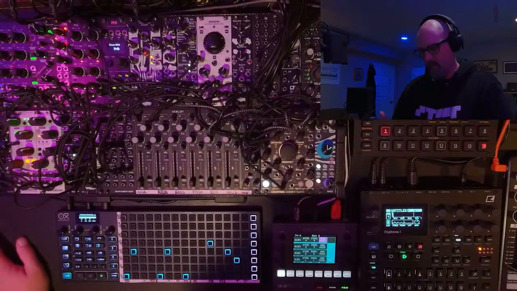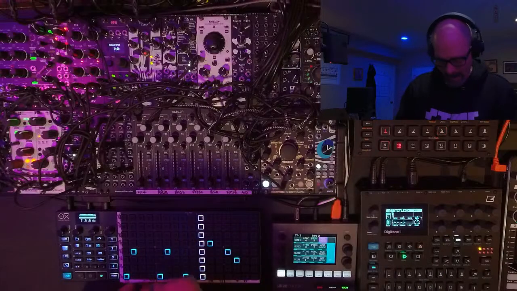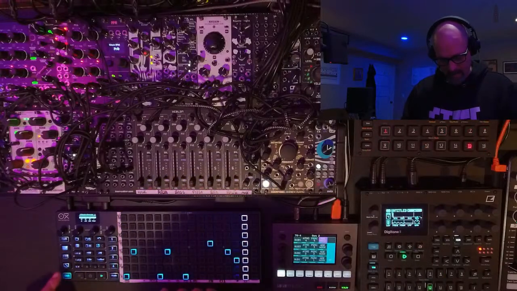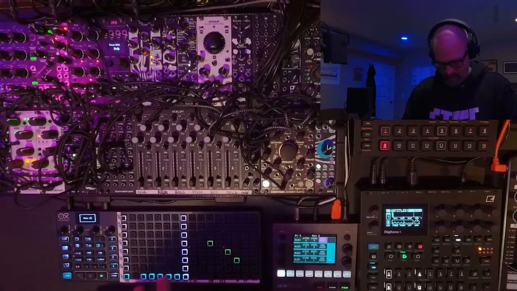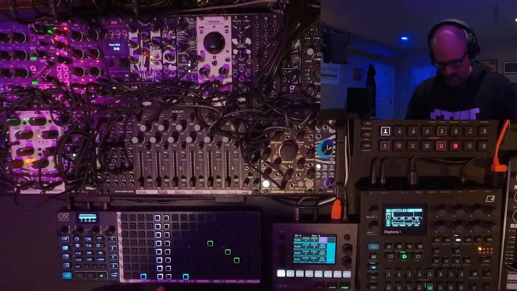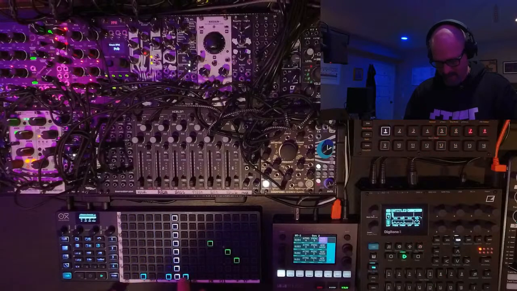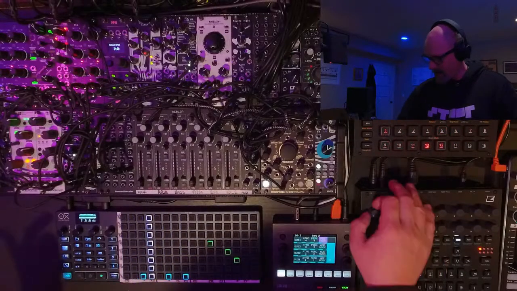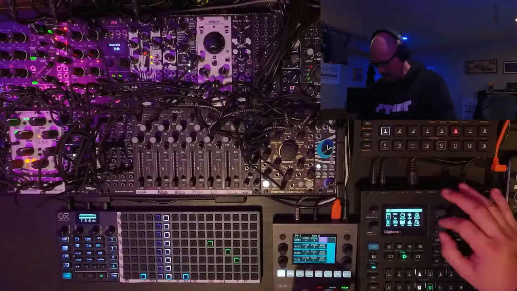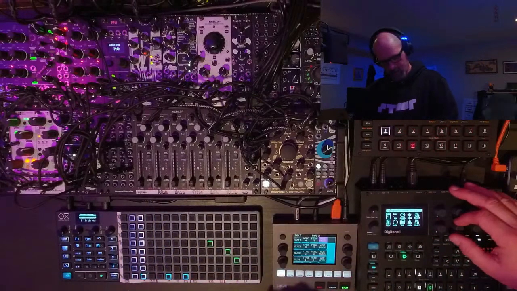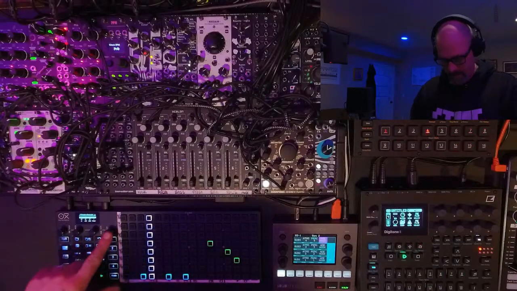And the way I perform live, I'm doing everything improvised in the moment. So I love the control of being able to say, okay, I want an 8-step sequence, I want the notes to be on these steps because I like that step pattern. And then I can say, I like that step pattern, but I want to go in and change the pitch.